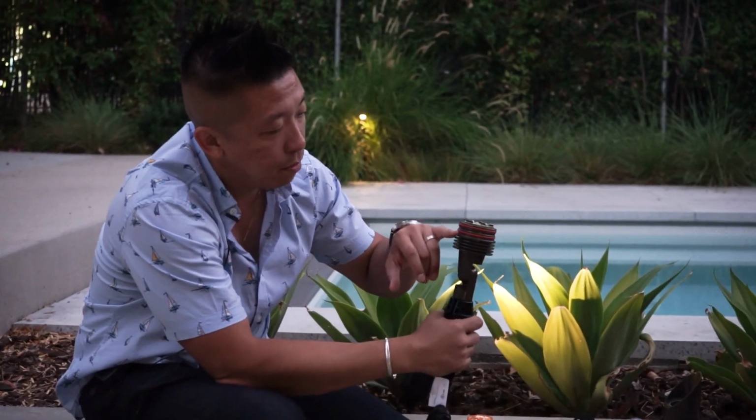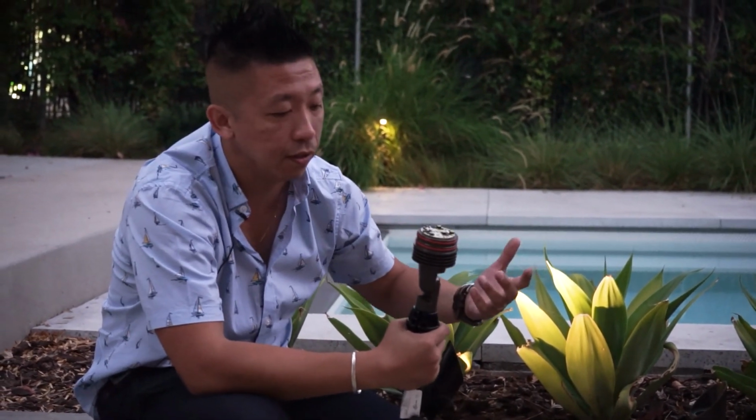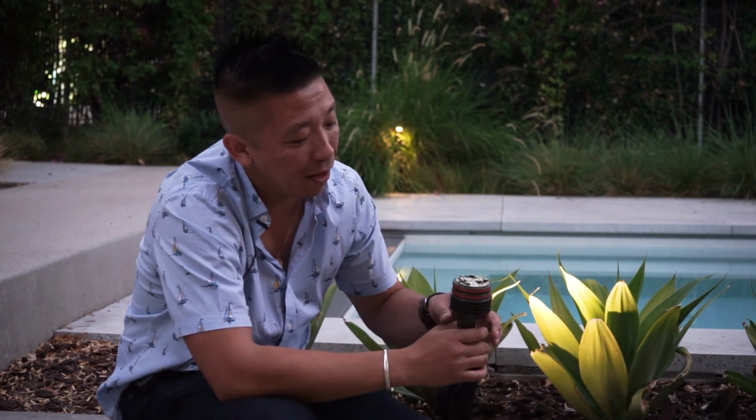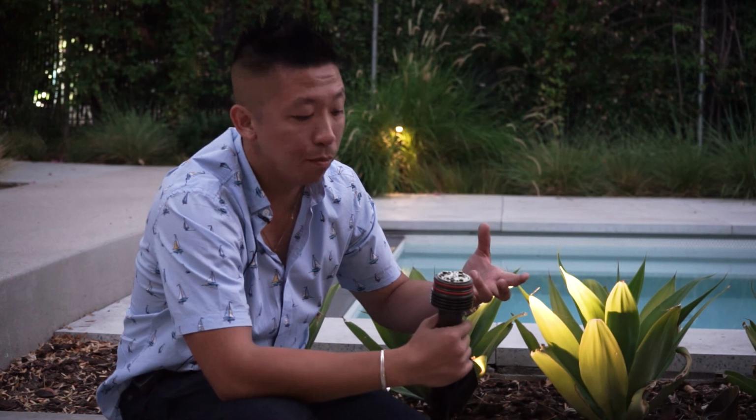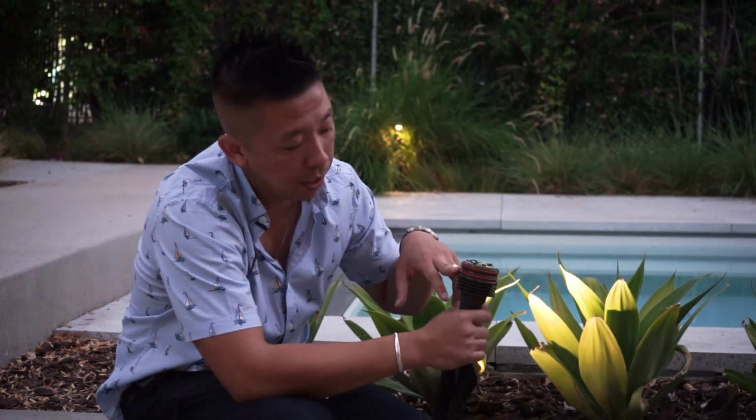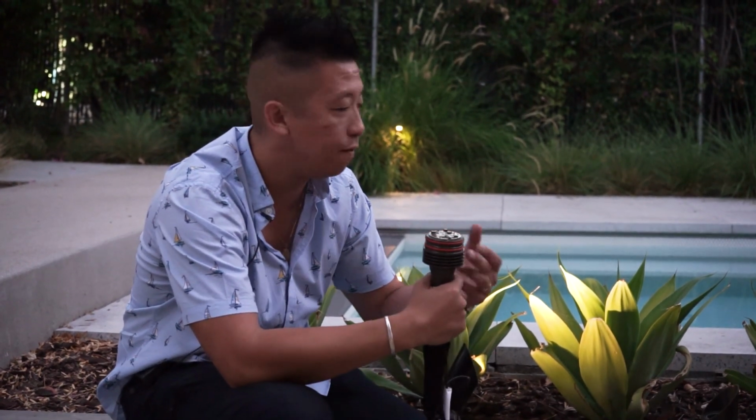So maybe we'll go into the anatomy of the fixture itself. Right here we have something that's very important for all fixtures: they need to be waterproof. Any kind of water that gets into electronics, they don't like each other. So it's very important for a fixture to be waterproofed. And for this one in particular, it's double O-ringed. So even if water gets past one, it won't pass the other one.